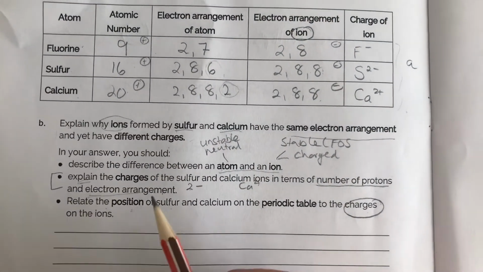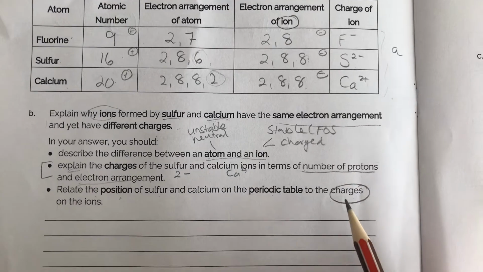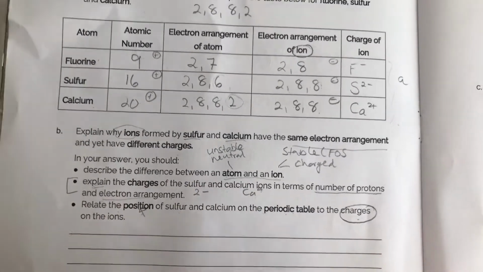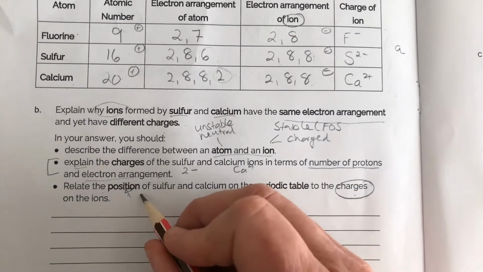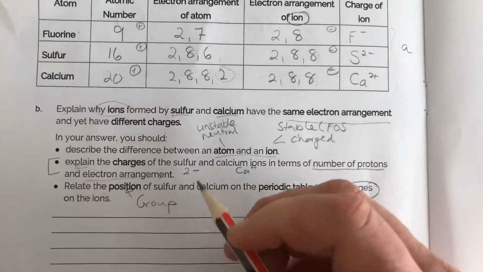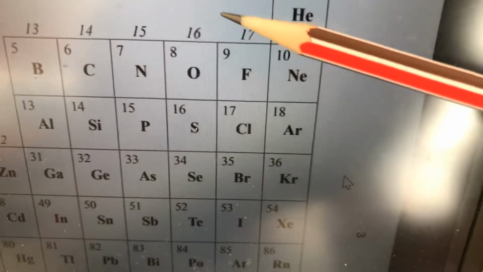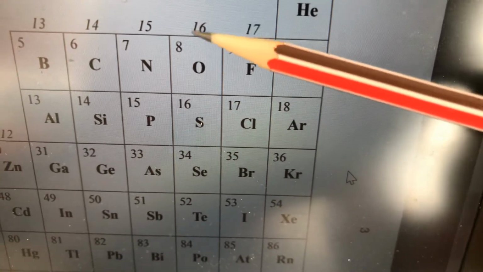This one's a bit different. The position on the periodic table to the charges. There's lots of different things about the position, but the one that relates to the charge is the group. So for example, sulfur, let's just nip over here, is in group 16, which means it has 6 valence electrons.